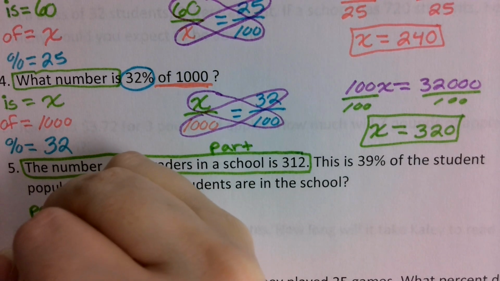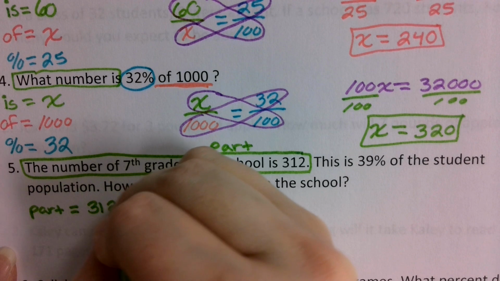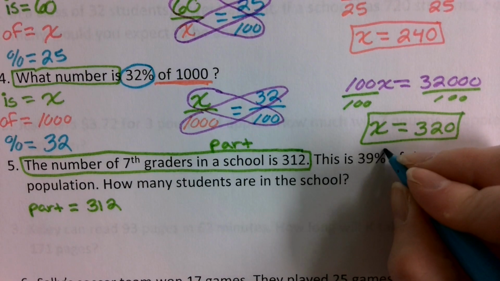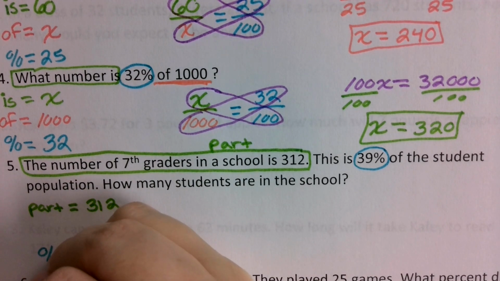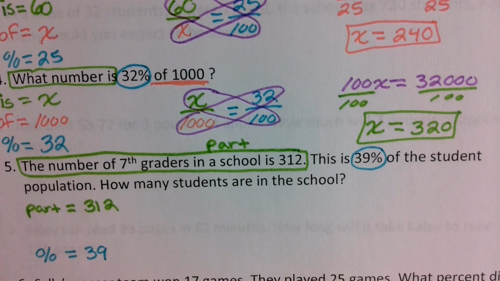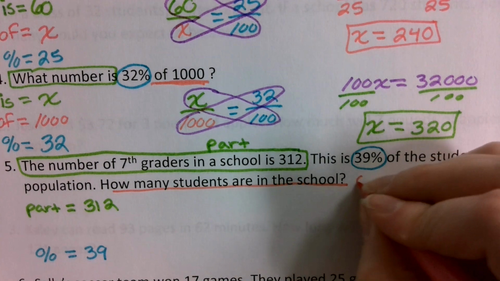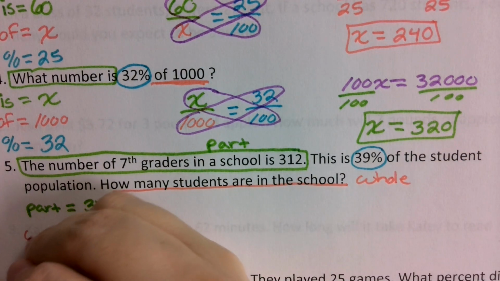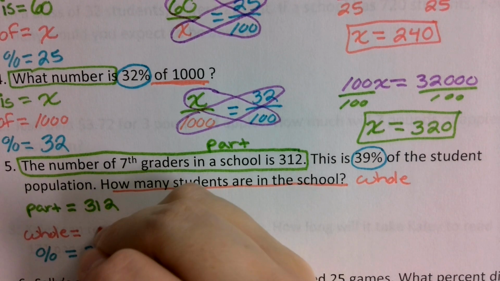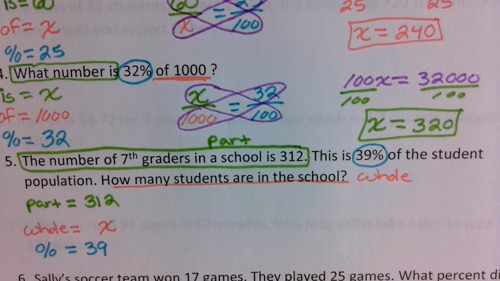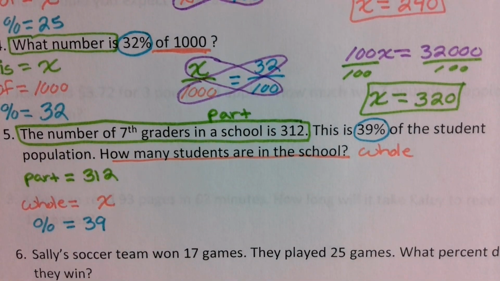This information right here is going to represent the part. So remember, part is the same thing as is. That's our 312. Now 39 is a percentage, so we're going to go ahead and put the percent is equal to 39. That means the of value, which is how many students are in the school, that's your whole. That's the information that's missing. We don't know this piece of information, so we're going to put our variable x. So we've got our part. We don't know the whole, but we do know the percentage. And now we set it up just like you set up your is over of equals percent over 100. Instead of is over of, it's part over whole.